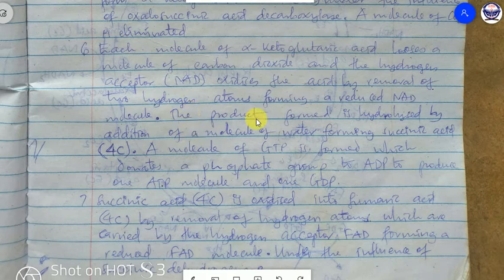Hydrogen. So the product formed is hydrolyzed by addition of a molecule of water forming succinic acid which is 4 carbon. Kwa hii reaction ndio very complex. Tuna remove carbon dioxide, tuna remove 2 hydrogen, tunapata NAD, alafu at the same time tuna add water, tunakuja kupata end product kama nani? Succinic acid au succinate. Tunachokisema ni kwamba a molecule of GTP is formed which donates a phosphate group to ADP to produce 1 ATP molecule and 1 GDP. Asa hii ndo the most complex reaction kwenye steps za Krebs cycle ni hapa.